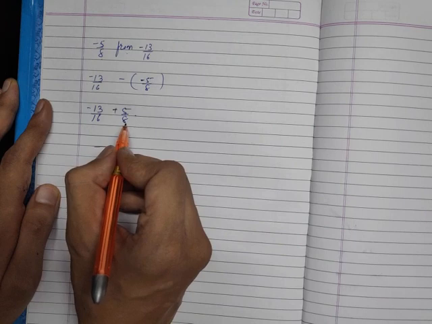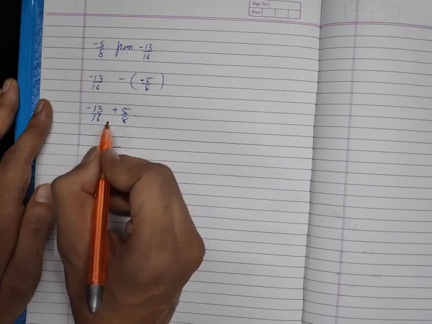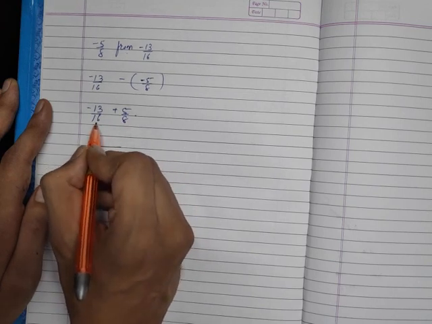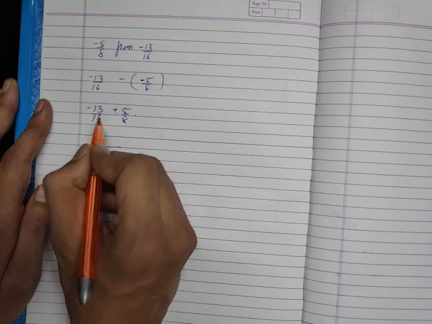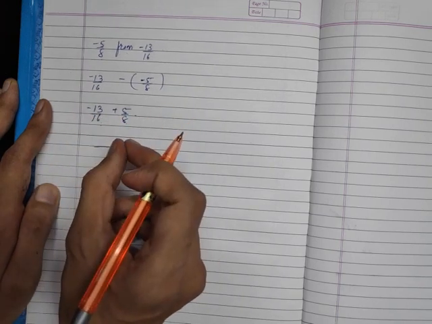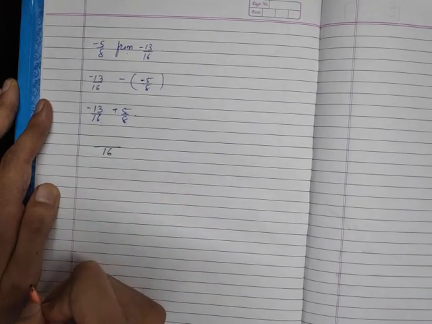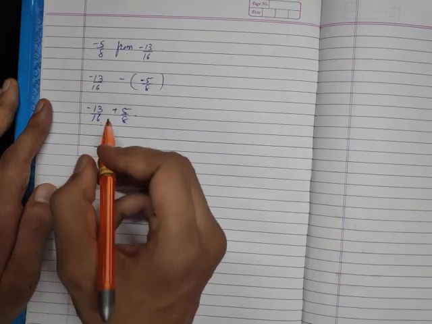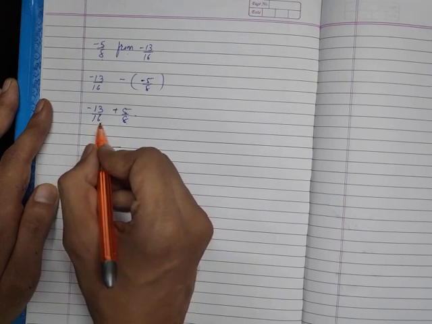So, least common multiple in multiples of 8 or in table of 8 and 16. Can I say it is 16? Because 16 into 1, 16. 8 into 2, also 16. So, what is a common multiple least possible? It is 16. Correct. Now, if 16 is the LCM, how did you make 16 here?